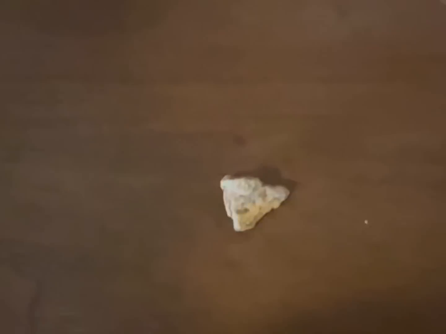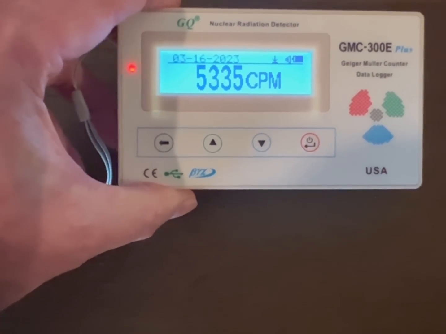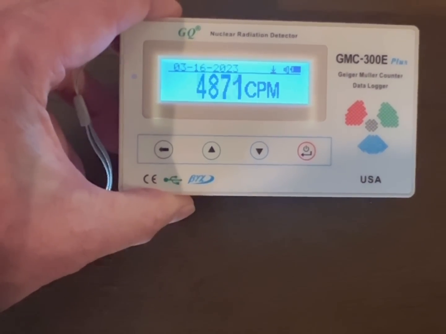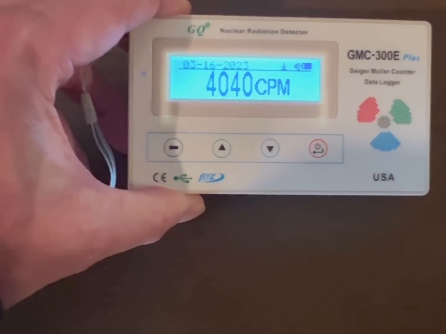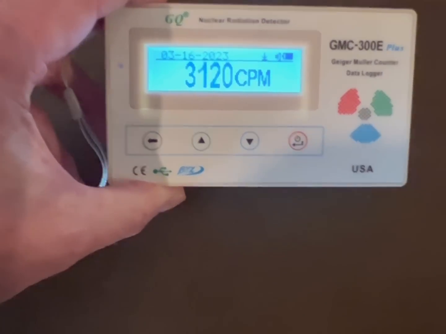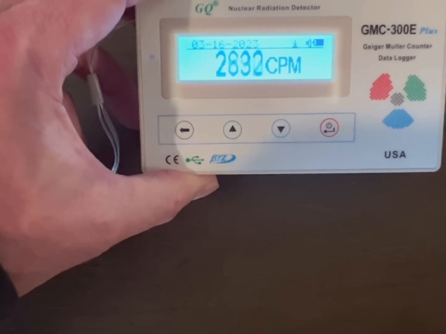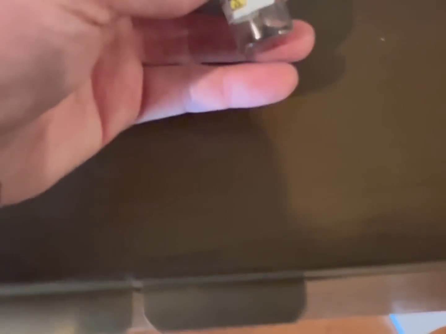So now we're going to trade out the sample, and we'll go for another piece of uranium ore, and we'll see how radioactive this sample is. You can see the numbers dropping. There's far less uranium inside this sample of ore right here. Numbers are continuing to drop. So that's less radioactive.